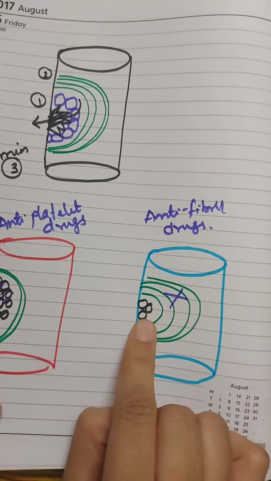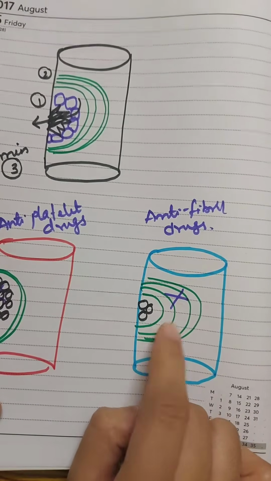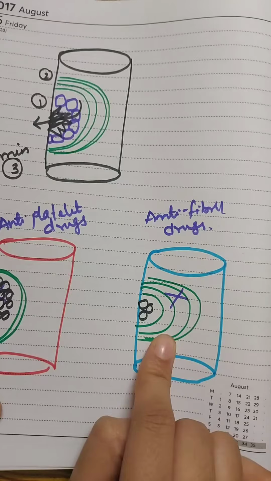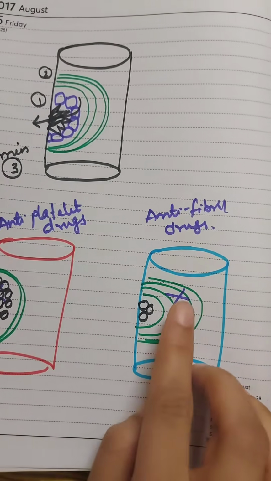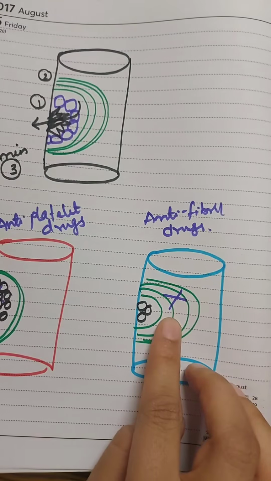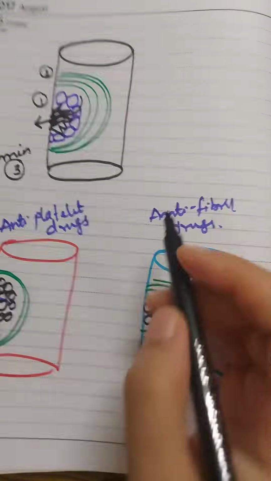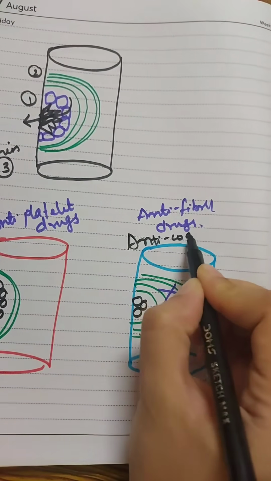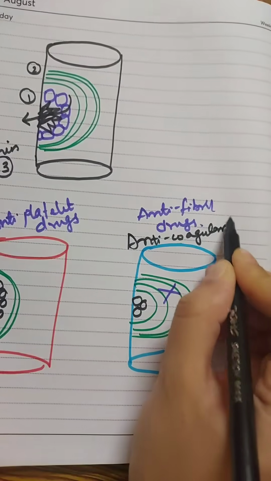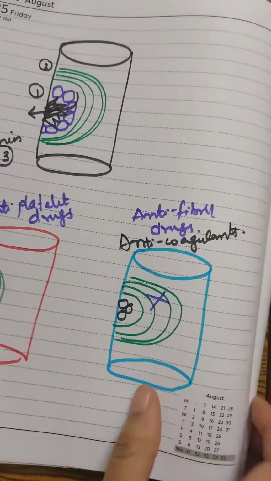Now we know that over the platelets there will be deposition of fibrin, and fibrin is mainly produced from the coagulation pathway. So the drugs that inhibit the formation of this fibrin are also known as anticoagulants. So basically antifibrin drugs means we need to study anticoagulants. So we will be studying anticoagulants for now.